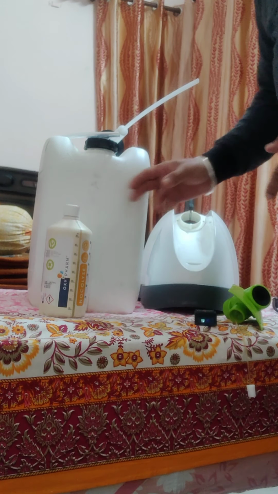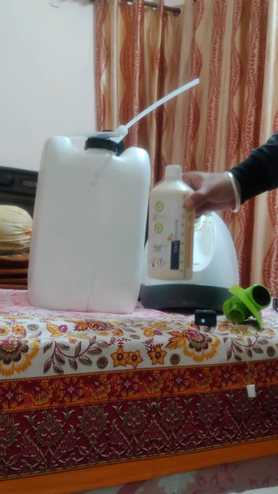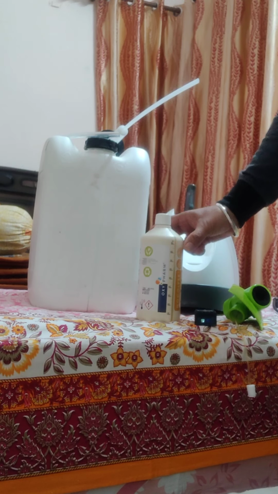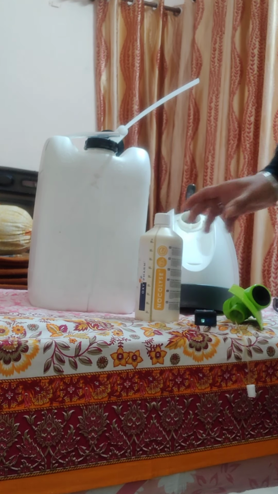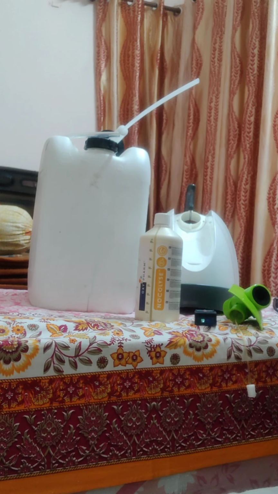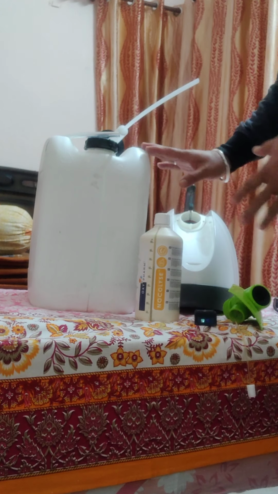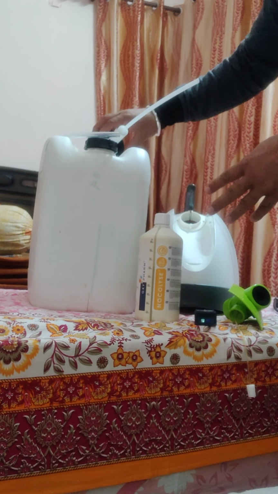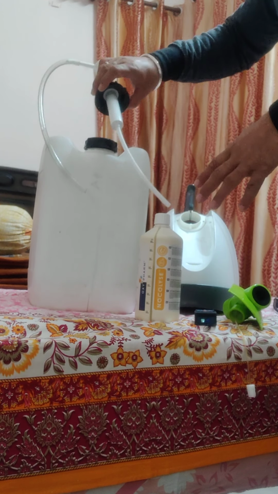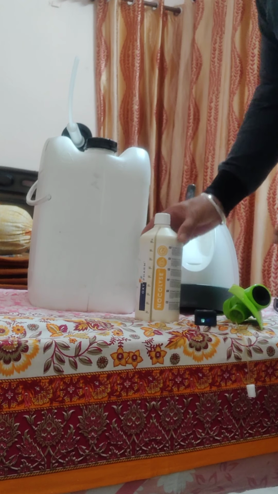Then we have a bottle, which is the solution used as a spray material called Nocolyse, which comprises hydrogen peroxide 6% and colloidal silver 30 parts per million. This is also available in a 20-liter pack, along with the pump, which is used to fill these bottles once they are consumed.